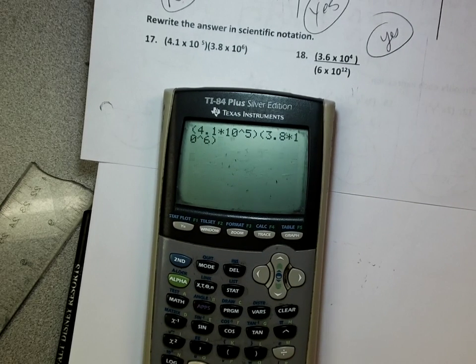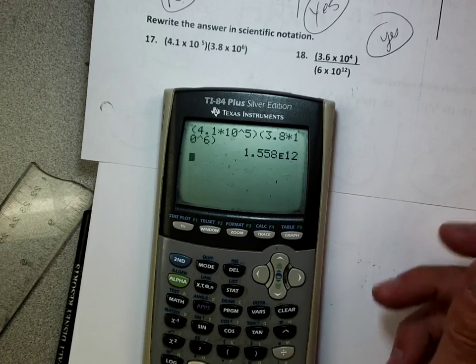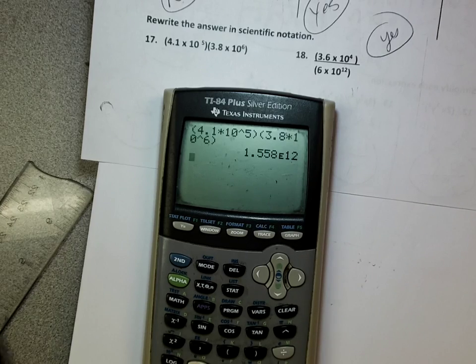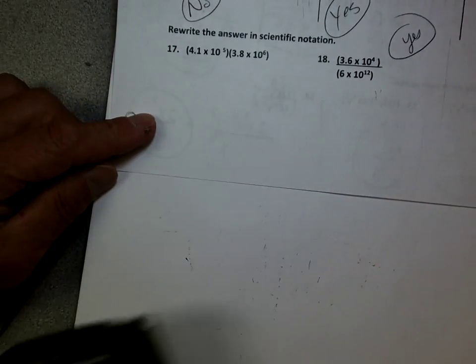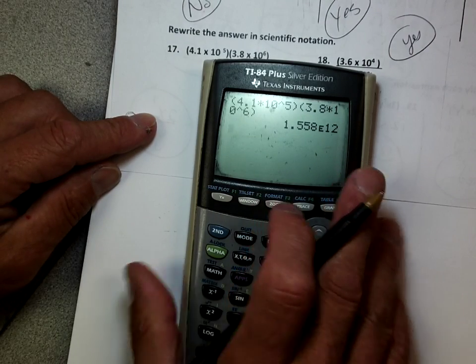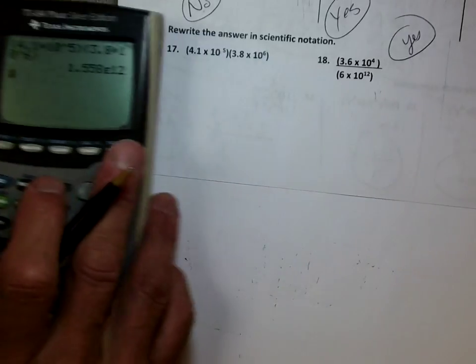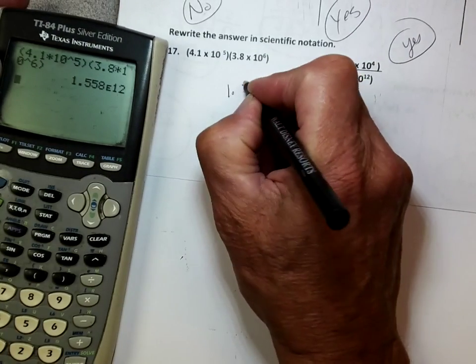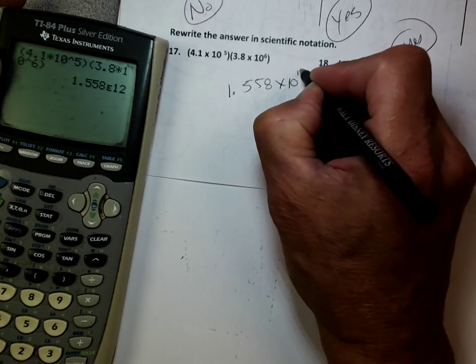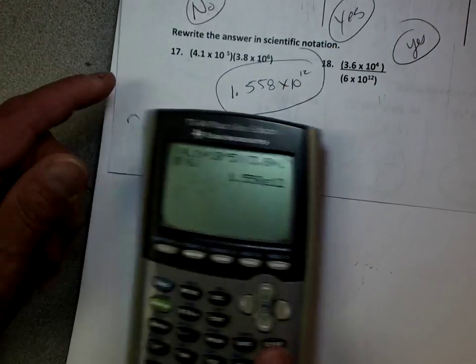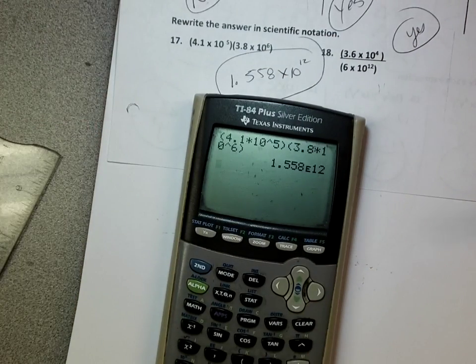So if we push enter, if you put 1.558 E12, I'll mark it wrong. I promise, because it says scientific notation. The calculator does not know how to write it in scientific notation, but we do. So we're going to write it as 1.558 times 10 to the 12. Because the calculator won't write the times 10. It just writes the E, which means times 10, okay?